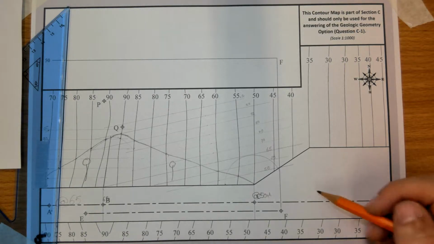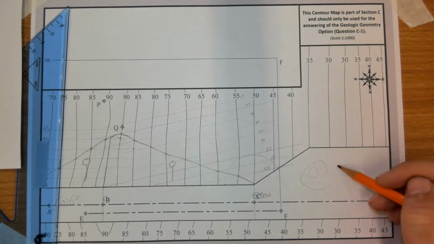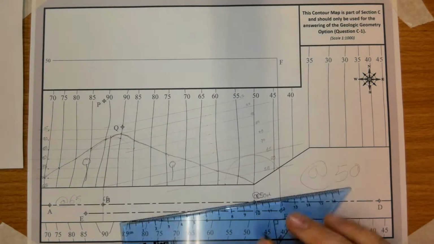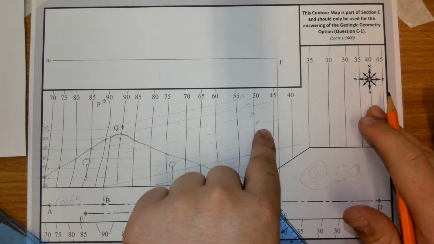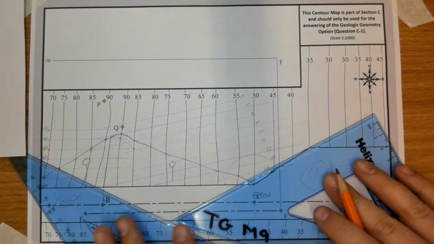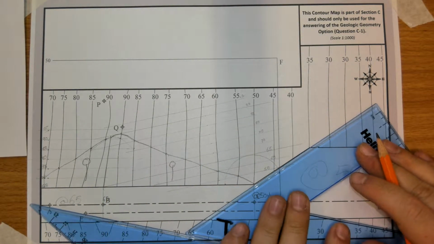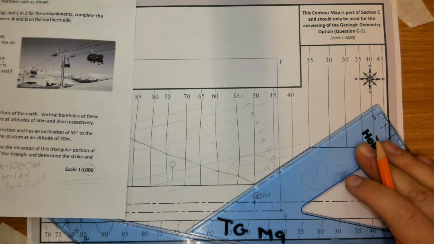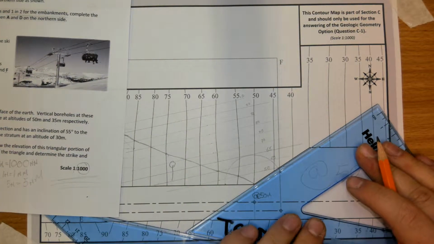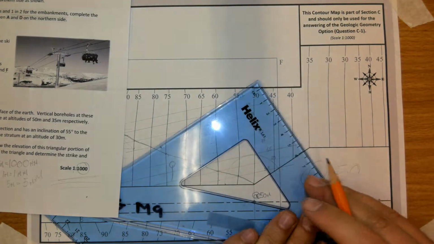Now, this area of the road, or the ski slope, is level at 50 meters. And the numbers here are lower than the widened area. So, it's an embankment. Now, if you check your sheet, what is the distance of the lines going to be apart?